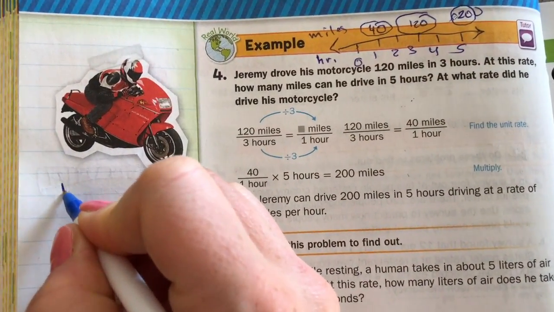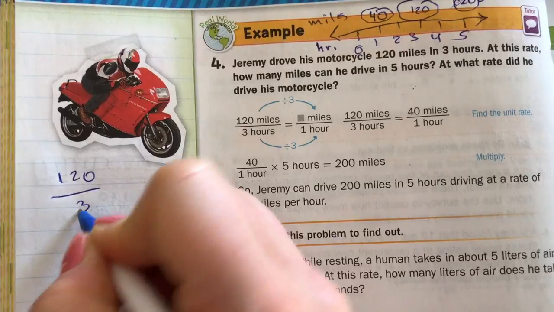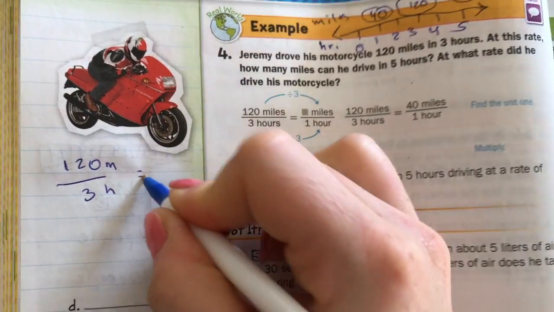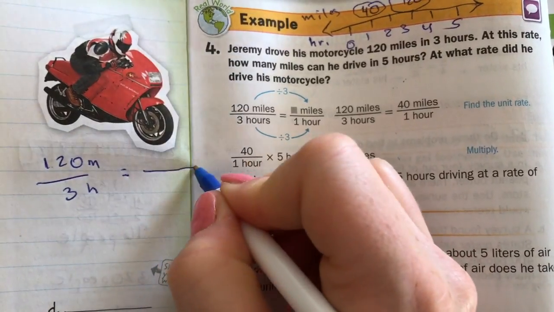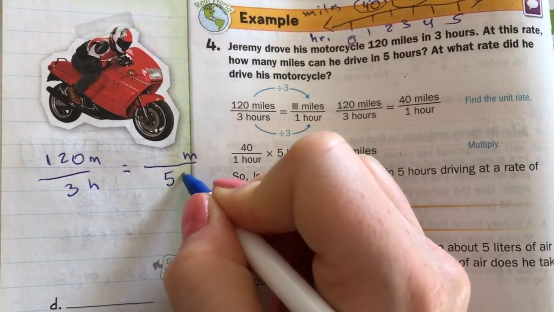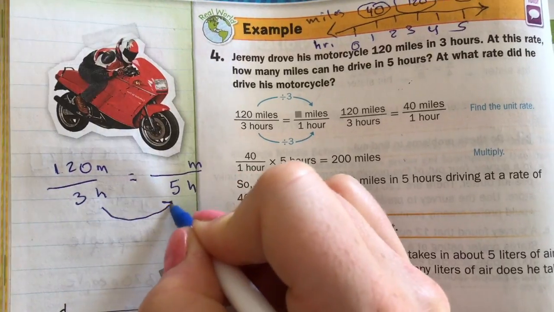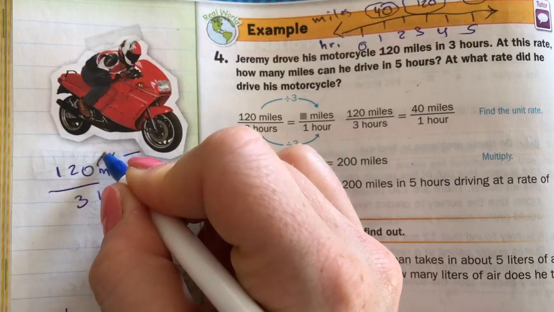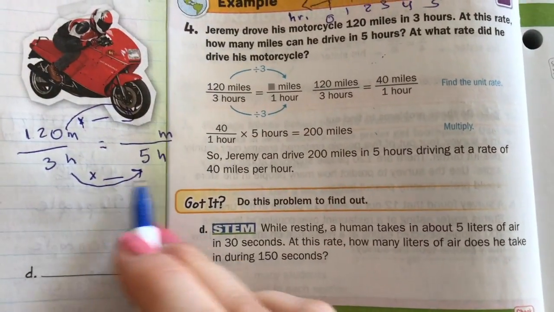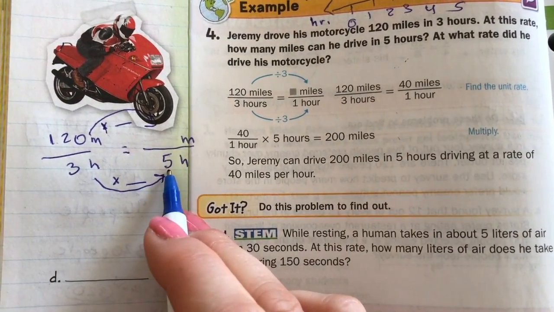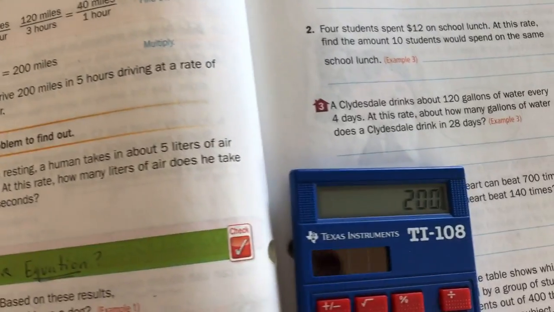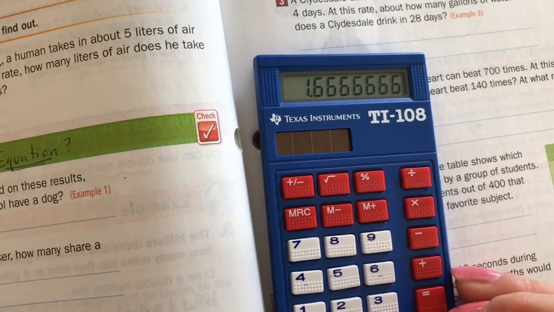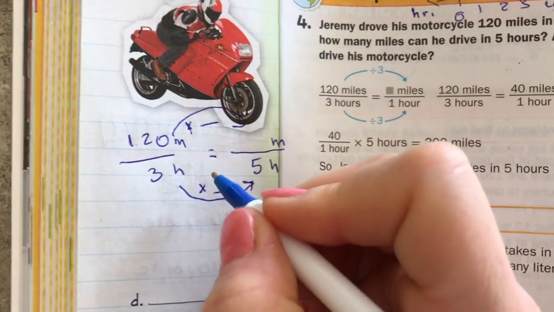If we know there are 120 miles in 3 hours, this is miles, this is hours, that would equal how many miles in 5 hours? 3 times what is 5? 120 times the same thing will give us our answer. So 3 times what is 5? We would have to do 5 divided by 3 to find that. It's not going to be a pretty number. 5 divided by 3, 1.66666.